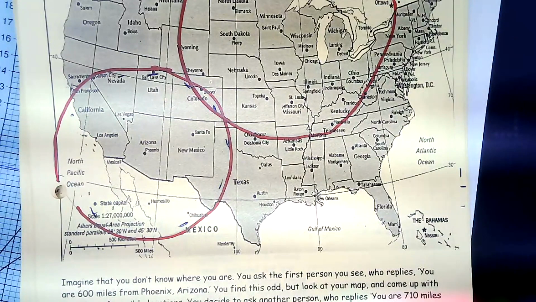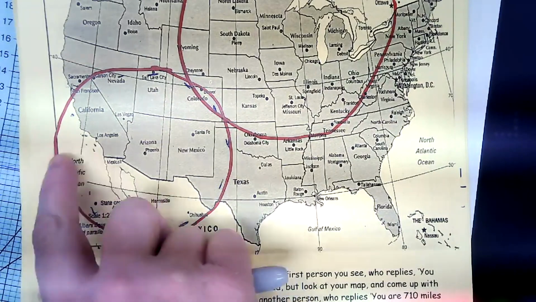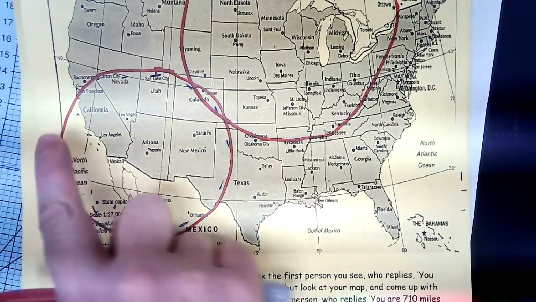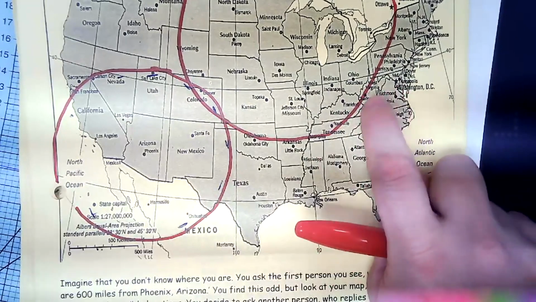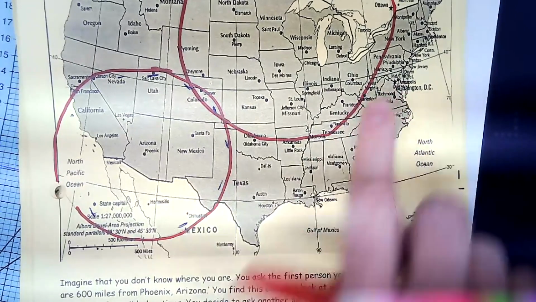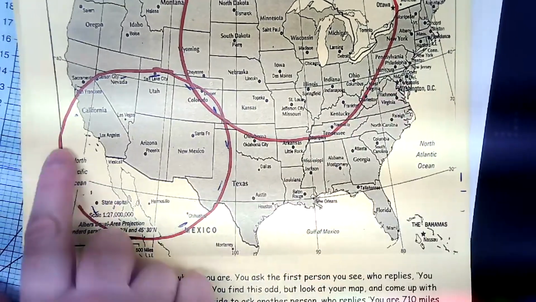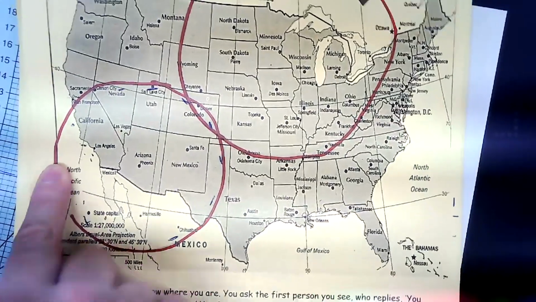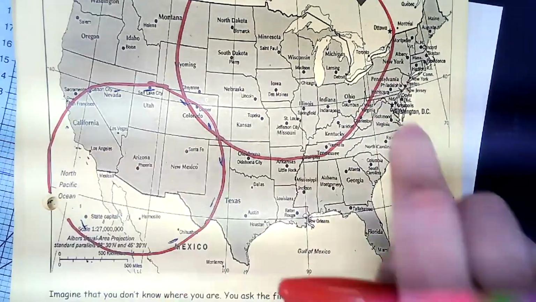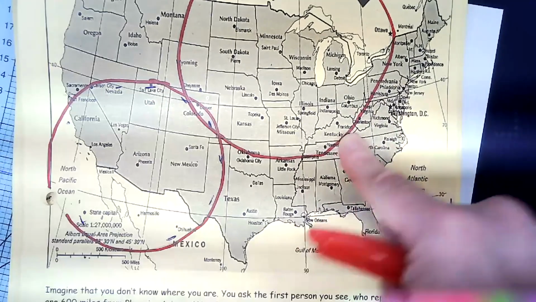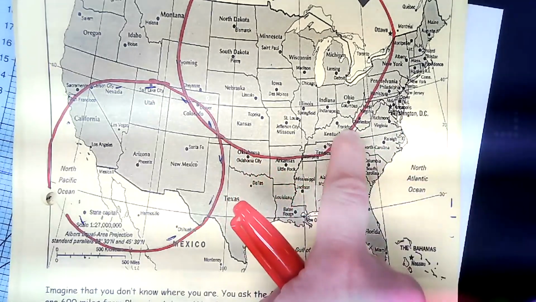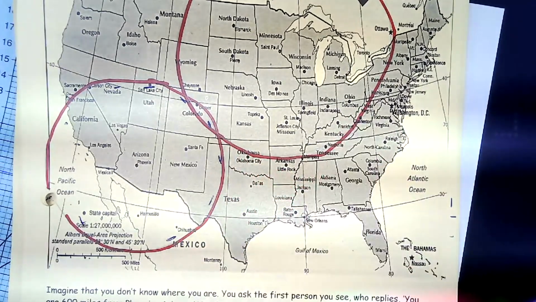Do we know where we are yet? We have an idea. Am I over here in California? Am I over here in Charleston? No, even though this place in California is 600 from Phoenix, and over here in Kentucky is 710 from St. Paul, Minnesota, there are only two places that are both.